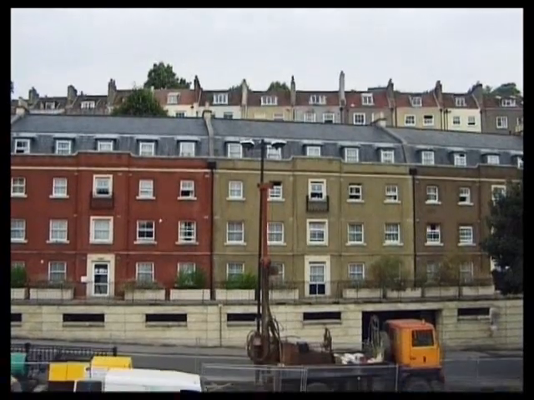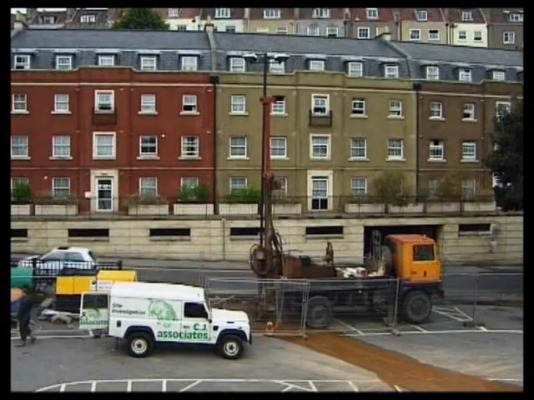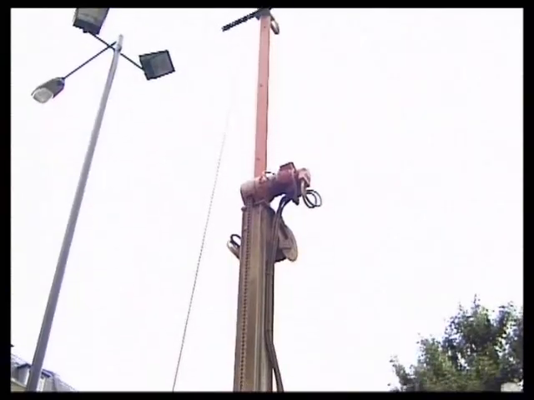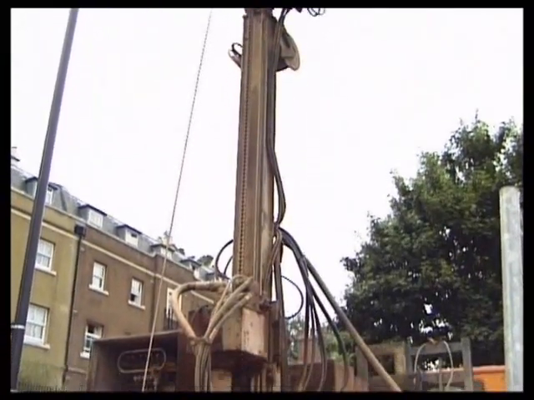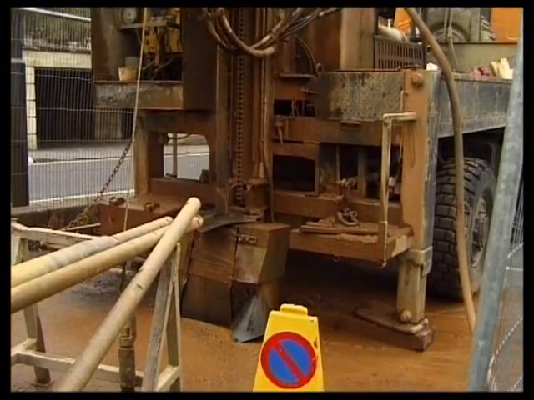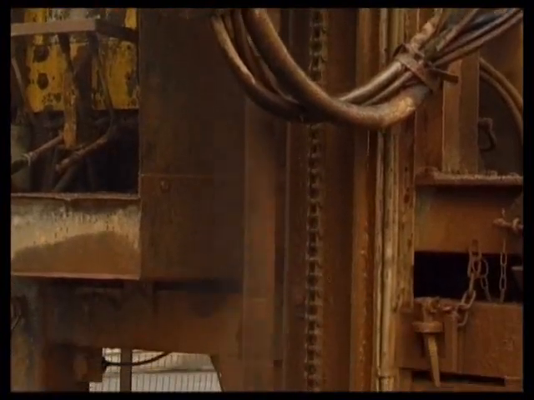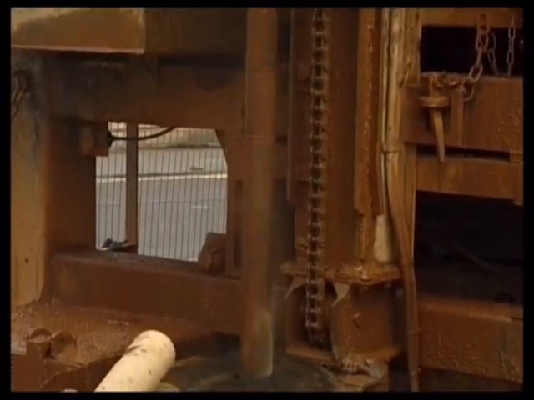A direct ground examination is the third stage in the site investigation. This site, currently a local authority car park, is being developed as medium-rise flats. A specialist firm has been contracted to take a number of ground samples across the site and produce a detailed report for the architects.